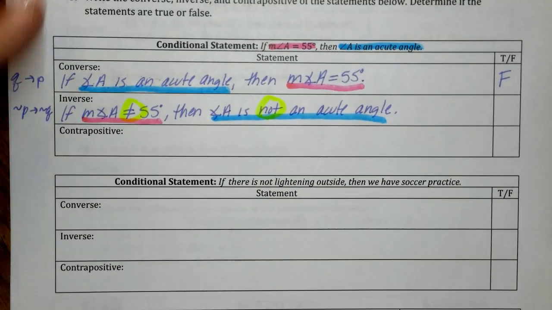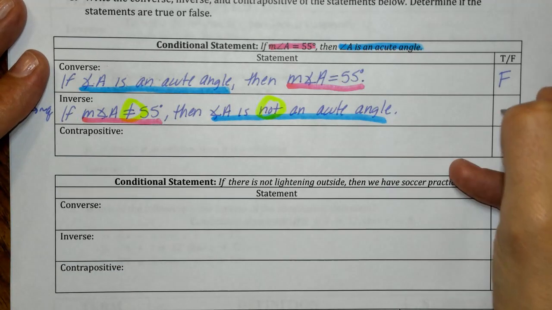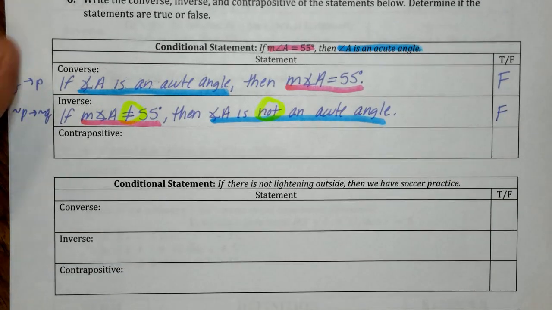Now we look at saying, okay, so if the measure is not 55 degrees, then it's not an acute angle. Kind of goes back with the converse. Just because it's not 55 degrees doesn't mean it's not an acute angle. Again, it could be 32 degrees. So this would be a false statement.